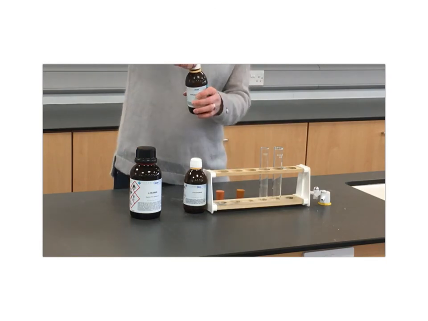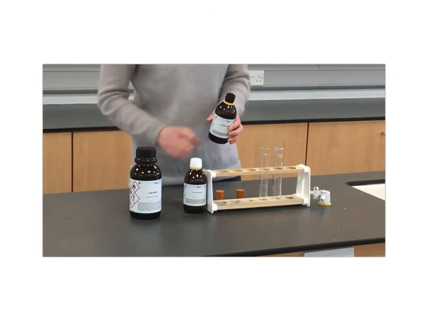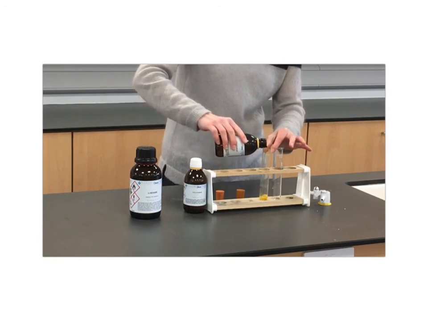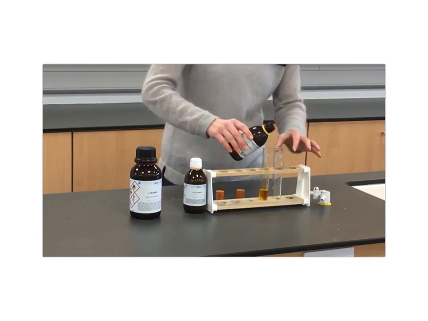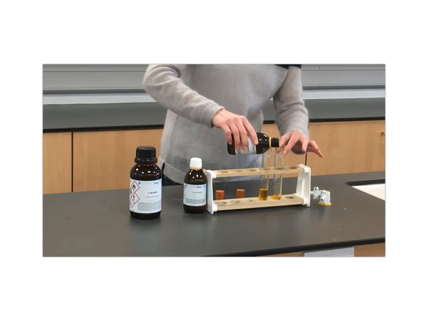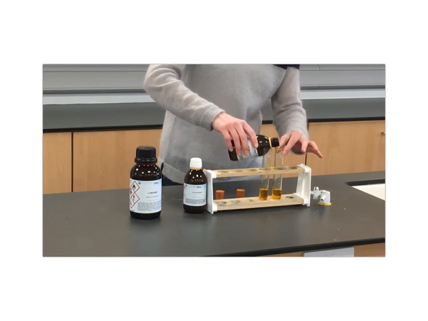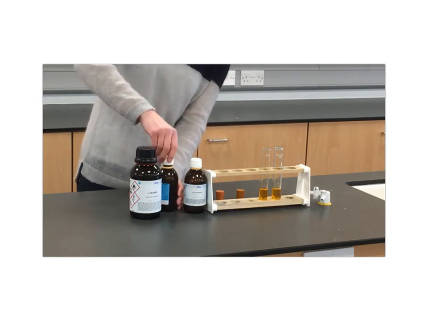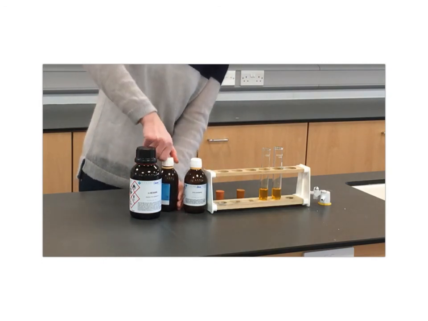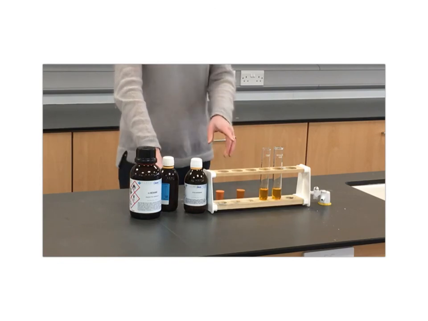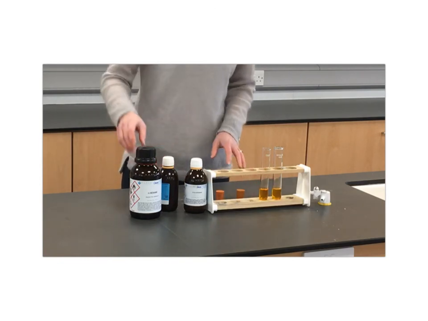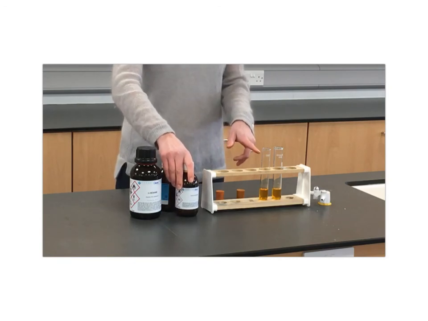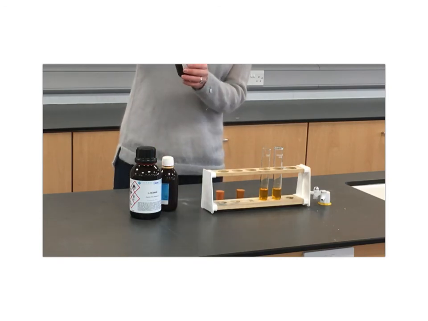So what I'm going to do is put a really small amount of bromine water in each of these boiling tubes. You can see that bromine water is a strong orange colour. Okay. So there's bromine water, and that's in our 2 boiling tubes. And what I'm going to do is add an alkane to one of my boiling tubes and an alkene to the other.